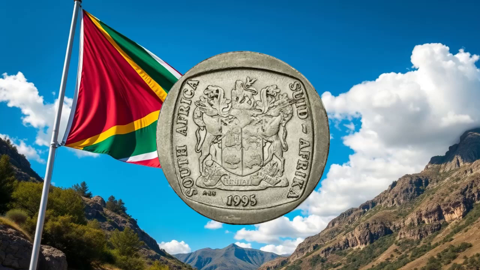One of the first things a collector should examine is the overall design. The coin features the South African coat of arms on one side, representing the country and its national identity. The inscriptions South Africa and Suid-Afrika also remind us of the country's bilingual coinage tradition of that period.